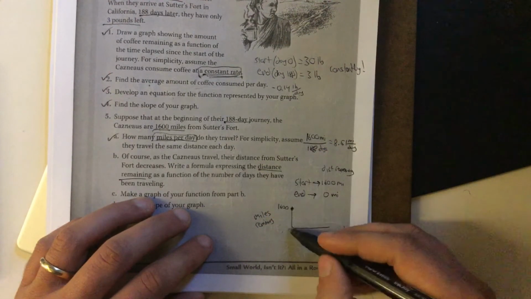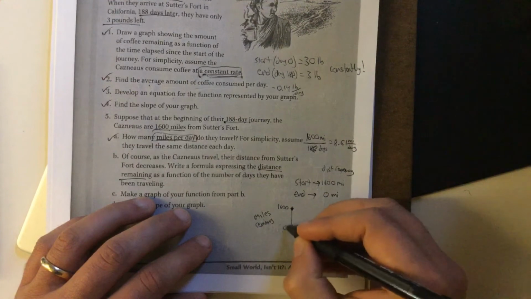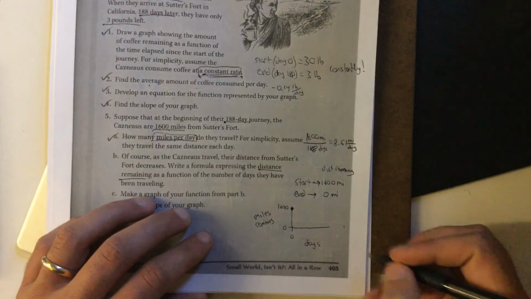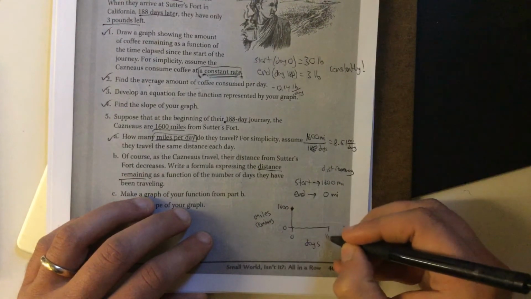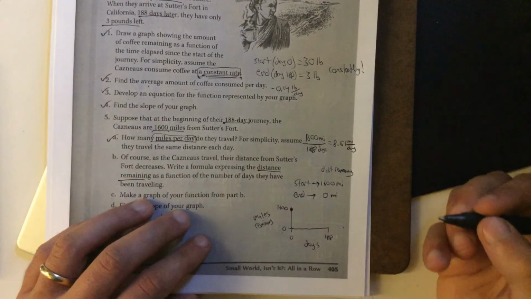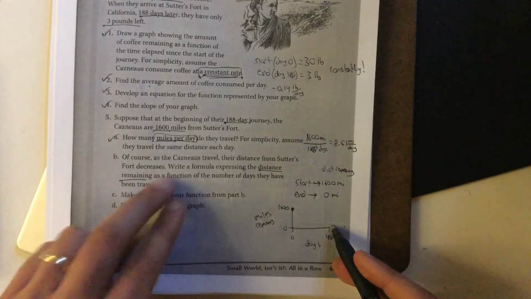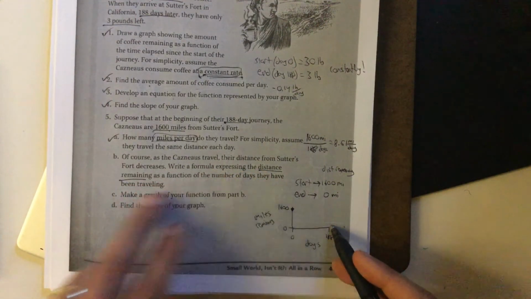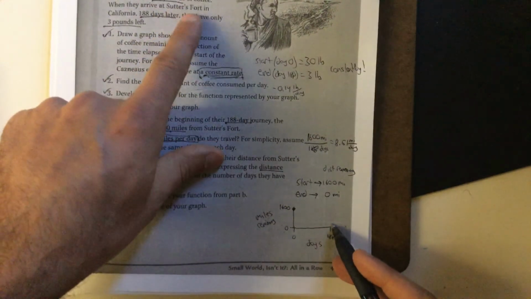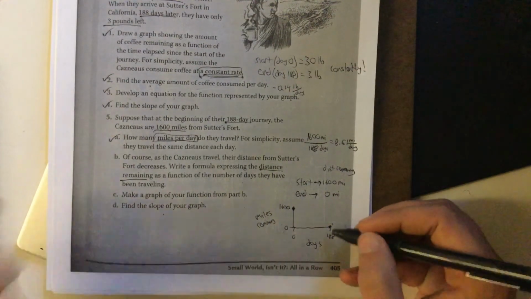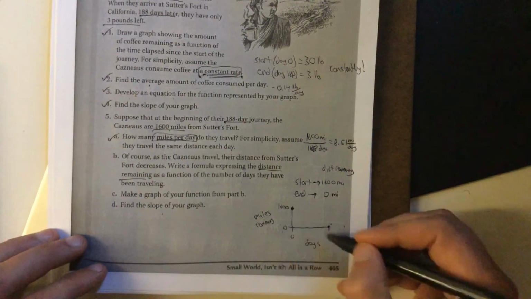And we know we'll end with 0 miles remaining. We're going to start on day 0, and we're going to end on day 188. And so we know on day 188, we're going to make it to Sutter's Fort, and then there's going to be 0 miles remaining.